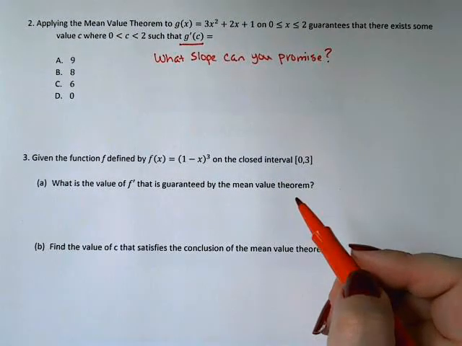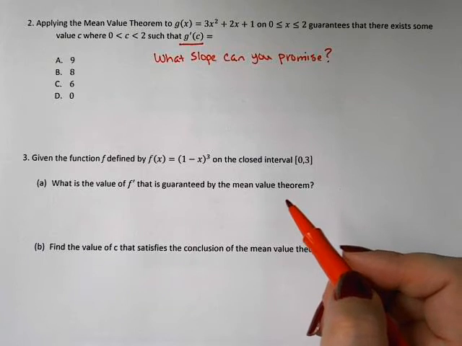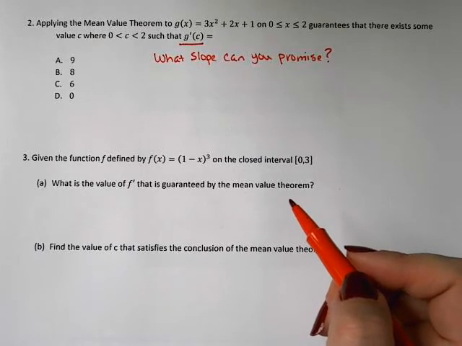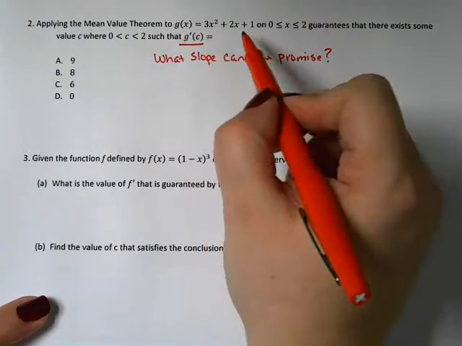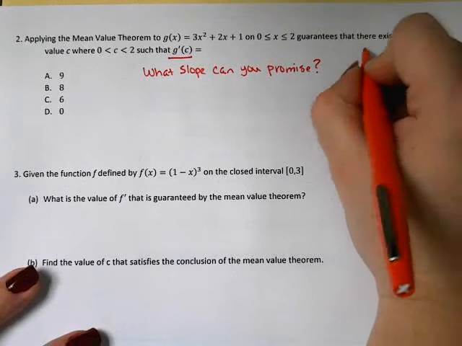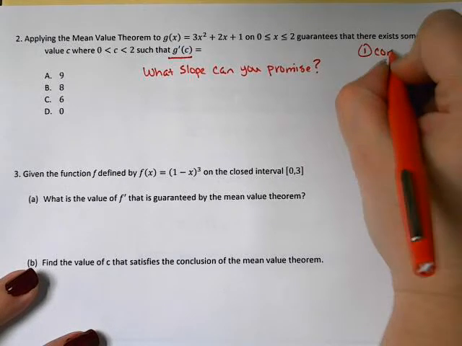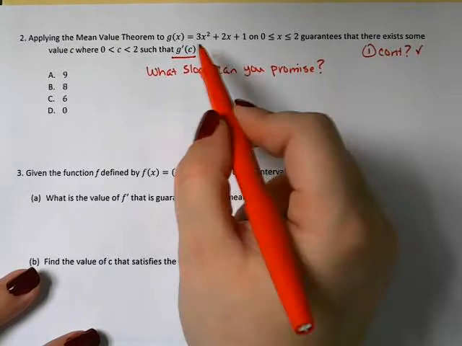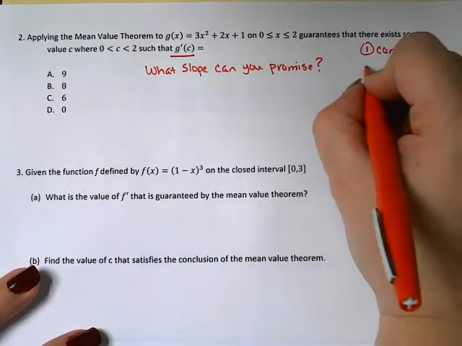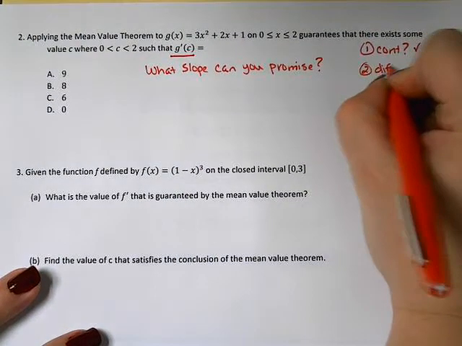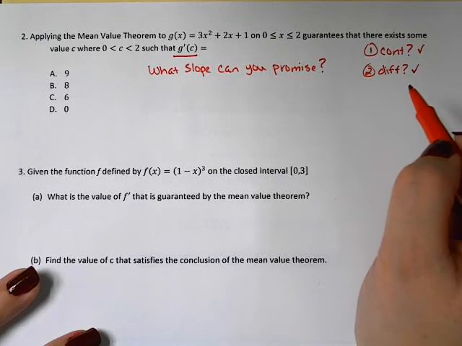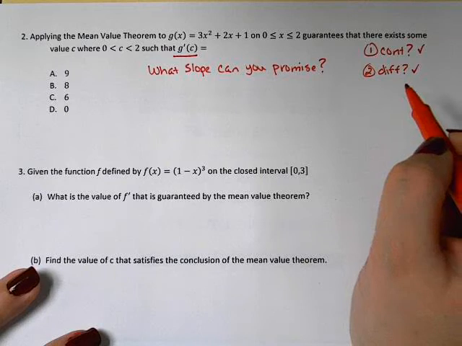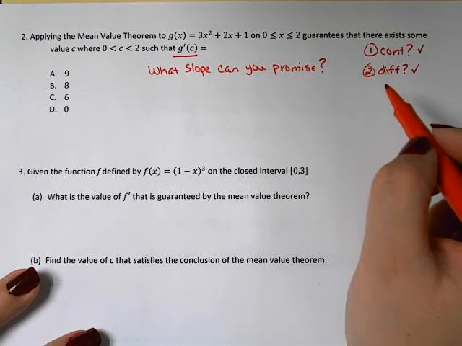So remember, MVT has two conditions, right? We need to be continuous on the closed interval and differentiable on the open interval. So if we look, we've got this polynomial function, a quadratic, which means, is it continuous on the interval? For sure, it is, because it's a parabola. And is it differentiable everywhere? We know that it's also differentiable everywhere, because there's no discontinuities, no cusps, corners, anything like that. So we know that we can apply the mean value theorem.